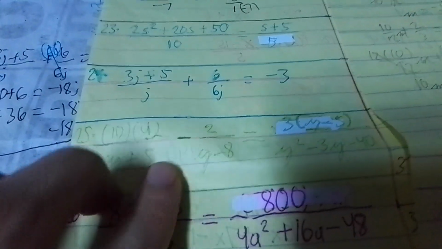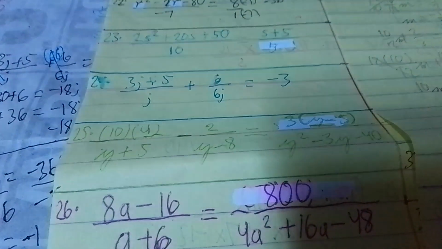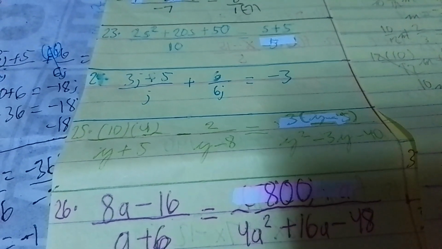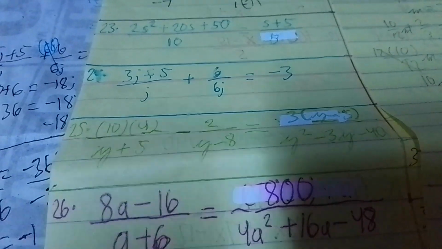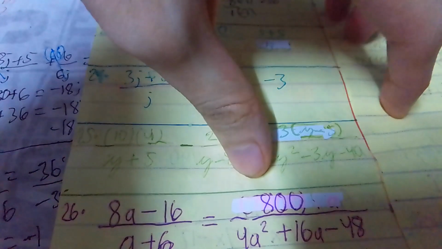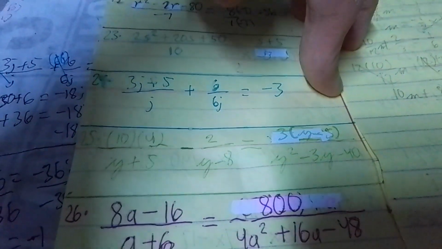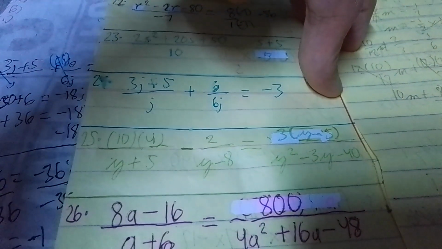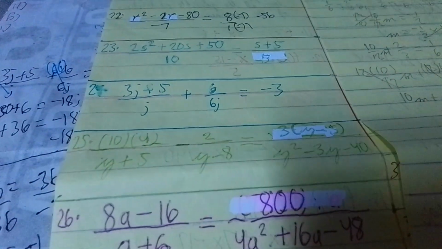It says here we have the numbers 10 times 4 divided by y plus 5 in one group, minus the fraction of positive 2 divided by negative y minus 8, is equivalent to this factor: 3 times y minus 5, all divided by y squared minus 3y, equals negative 40. This one's a bit tough to find the LCD.